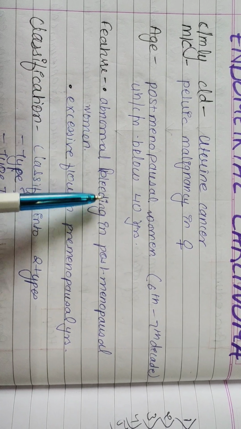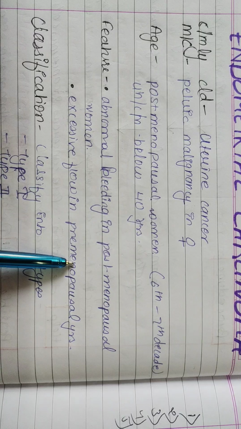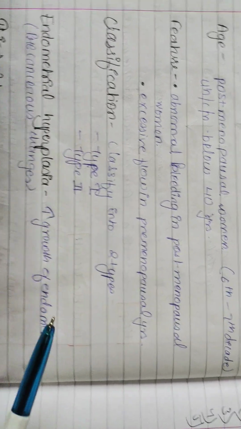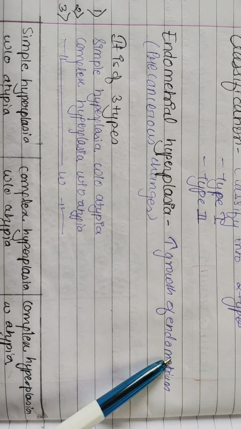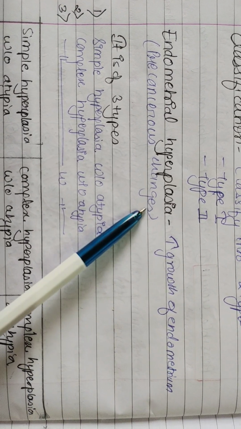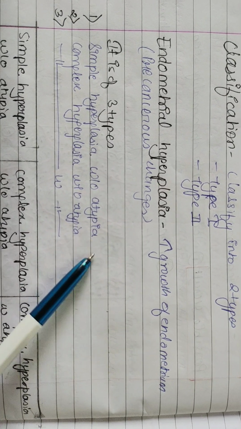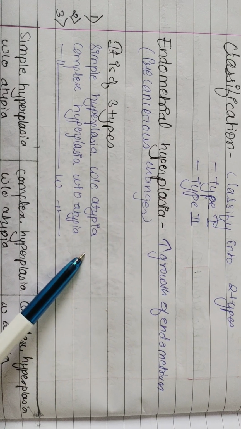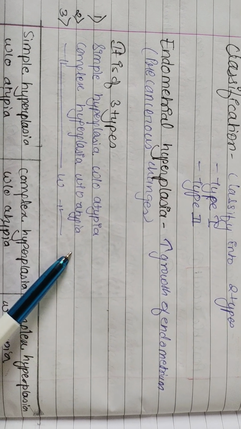Its features are abnormal bleeding in postmenopausal women and excessive flow in premenopausal years. It is classified into two types, type 1 and type 2. Endometrial hyperplasia is an increase in the growth of endometrium, which is a precancerous stage before endometrial carcinoma. It is divided into three types: simple hyperplasia without atypia, complex hyperplasia without atypia, and complex hyperplasia with atypia.